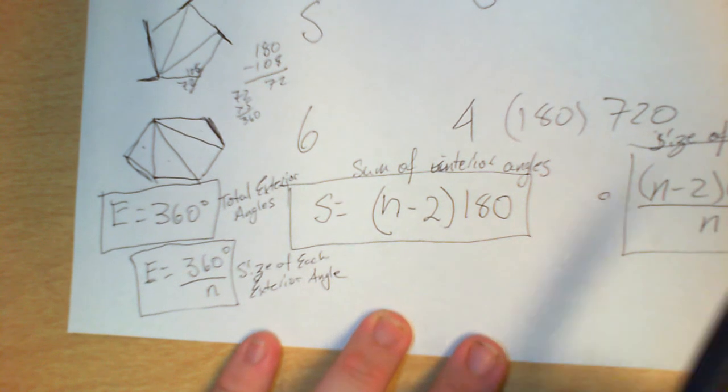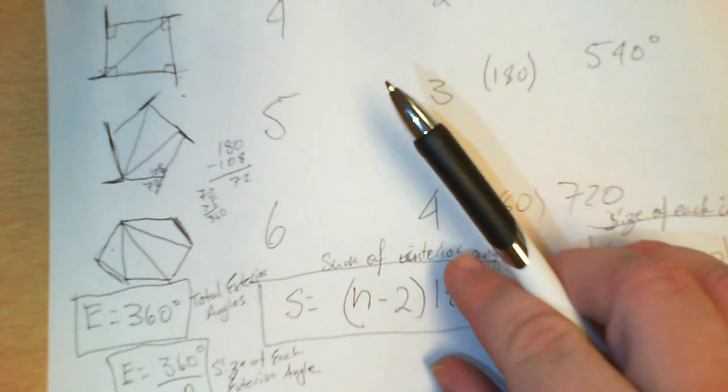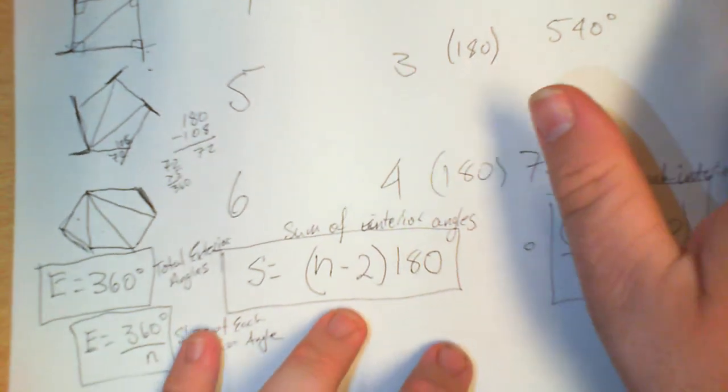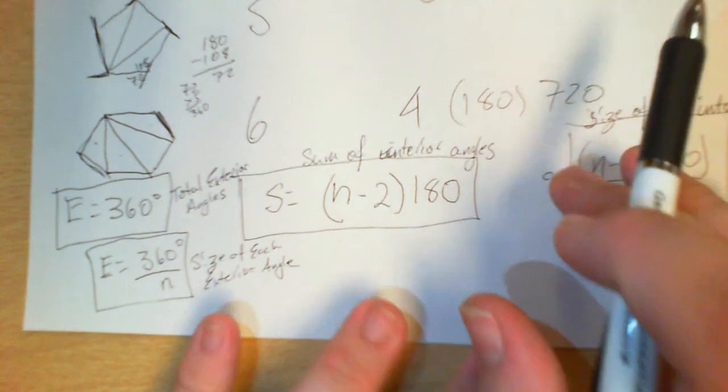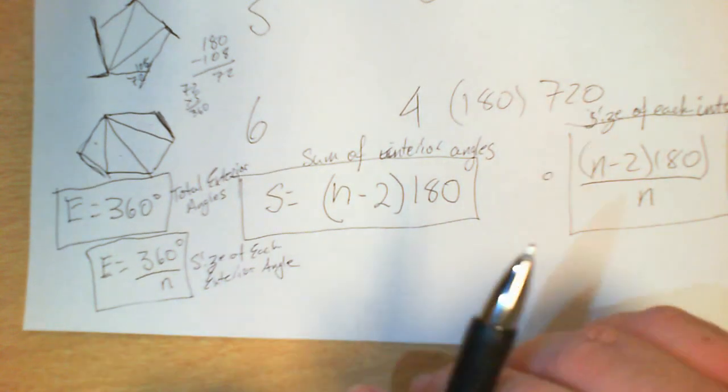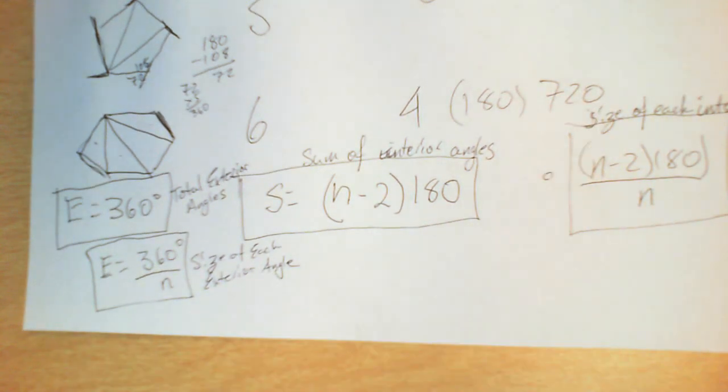The exterior angles of any regular polygon are always going to be 360 degrees. That's never going to change. And to find the size of each exterior angle, I just divide it by the number of sides that I have.